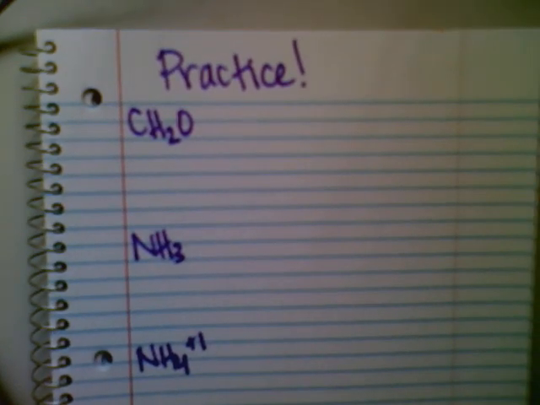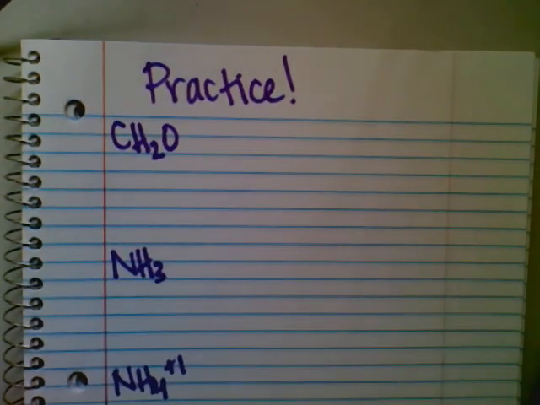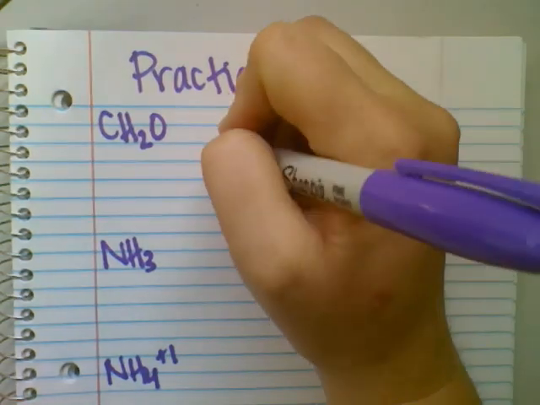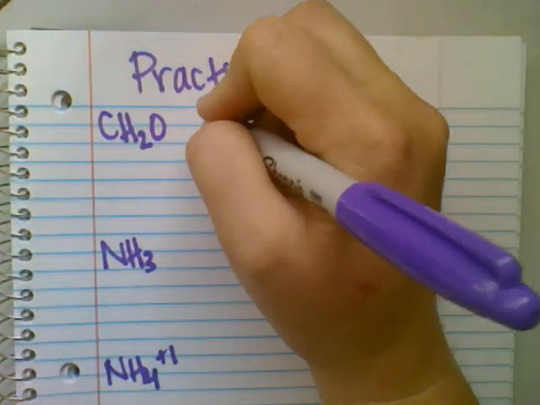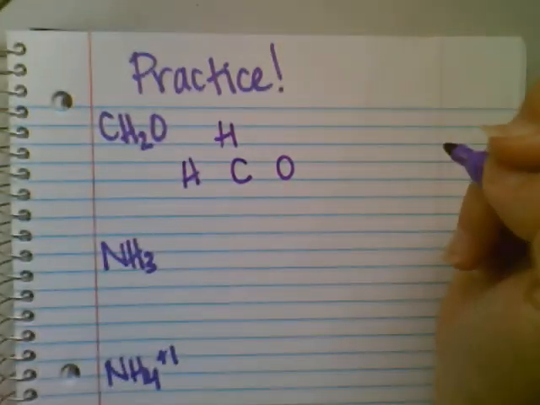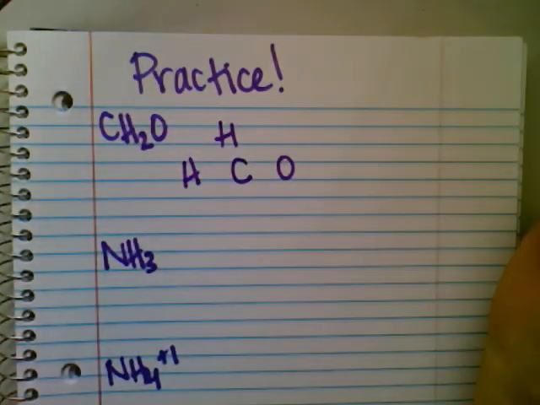Okay, so here's how you should have done those practice problems following the steps that I gave you. Remember, the first step is you put the first element in the center unless it's hydrogen, so we can do that. So I'm going to put carbon in the center, put everything else around it. Again, it doesn't really matter where you put them as long as you put them around it. Then we're going to count our valence electrons.